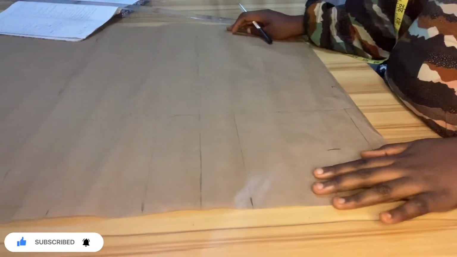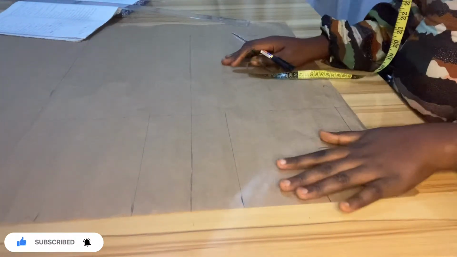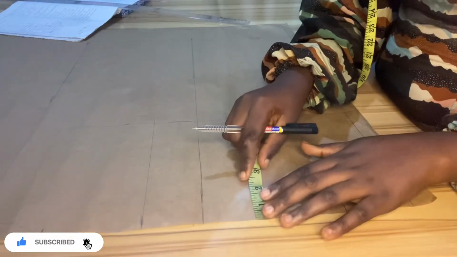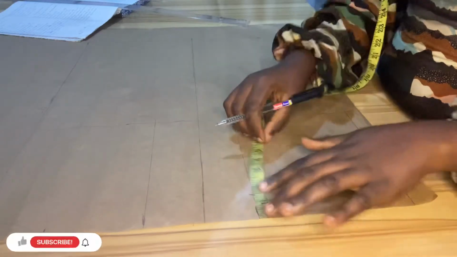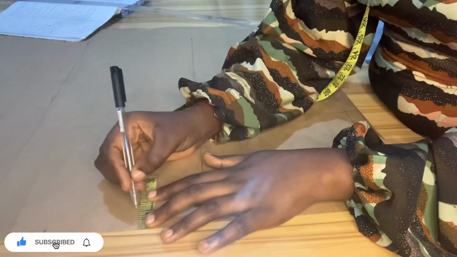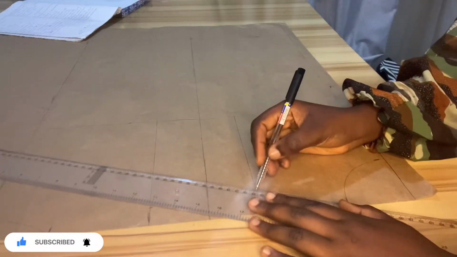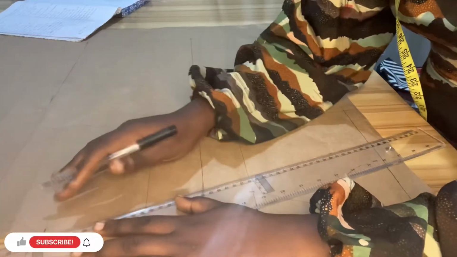After this, we are going to do the shoulder slope. I just want you guys to follow my steps the way I'm doing it. That's how you are going to get it right. For the front it is 1.5, and for the back is 1 inch. So you draw it like this, and we draw this like this. Oh, sorry.